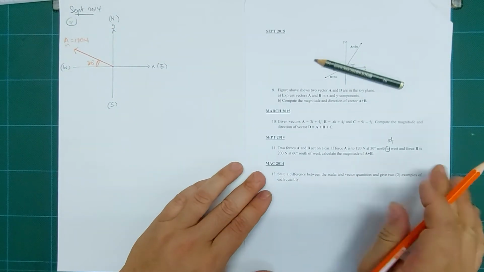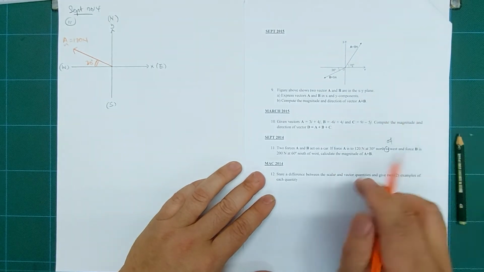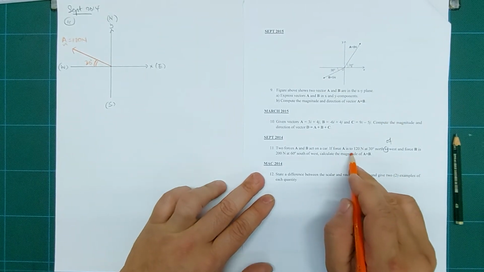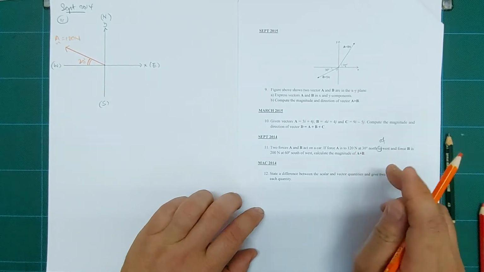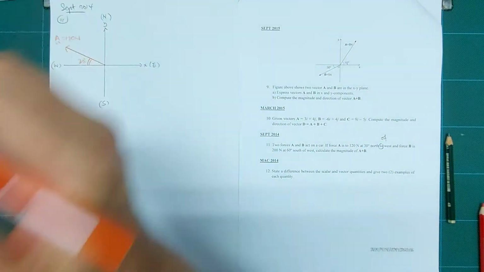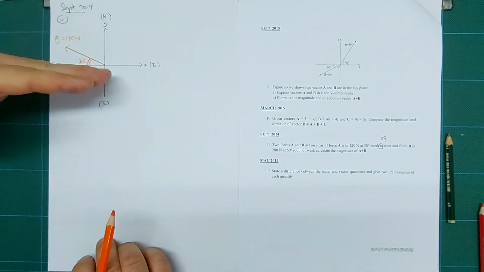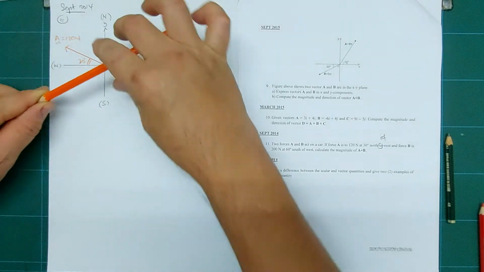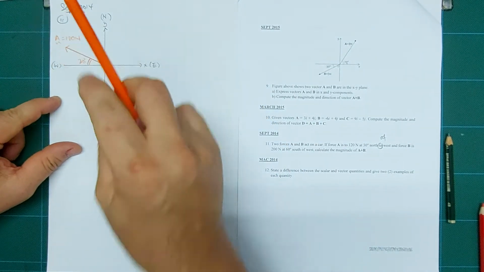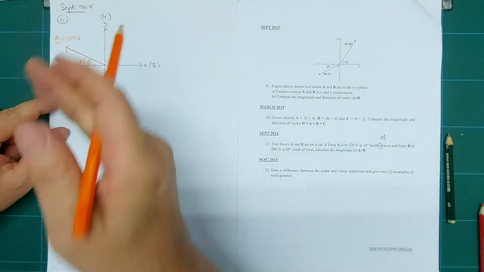So we read again. So now we see force A is 120 Newton at 30 degrees north of west, the northern part of your west. This is the northern part, this is the southern part. If the question changes to south of west, then your vector will be here instead of up there. So you have to know how to interpret words into a diagram.